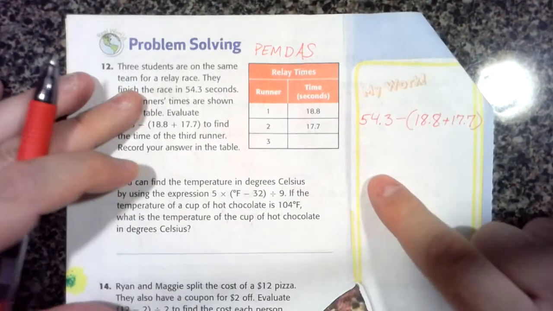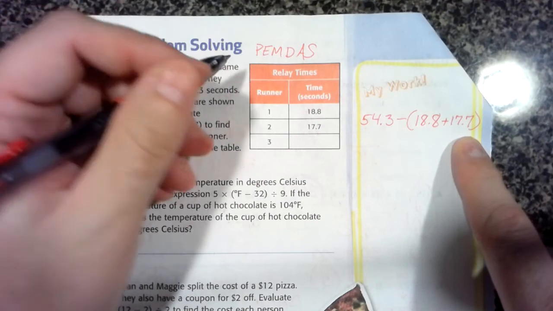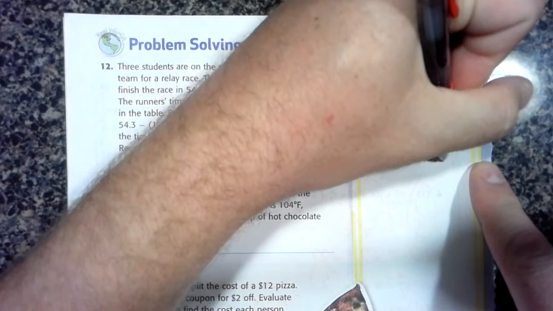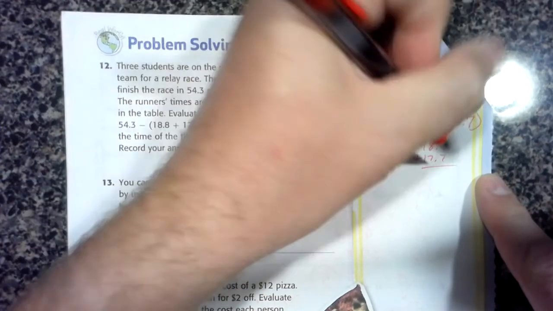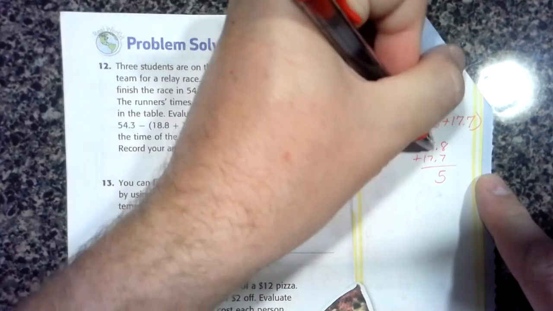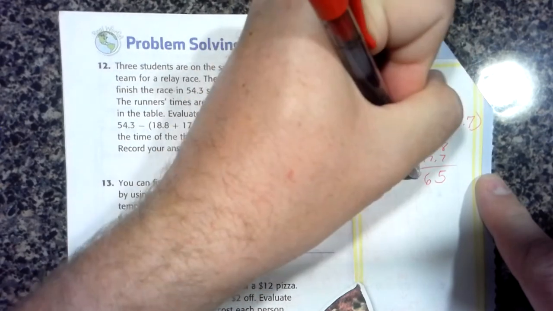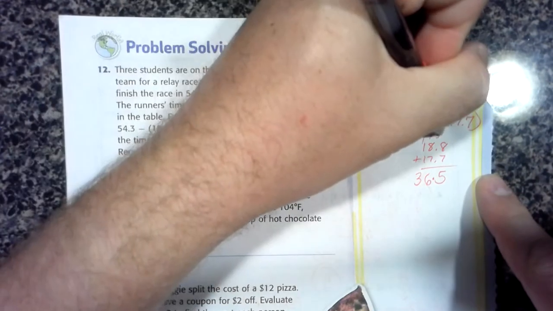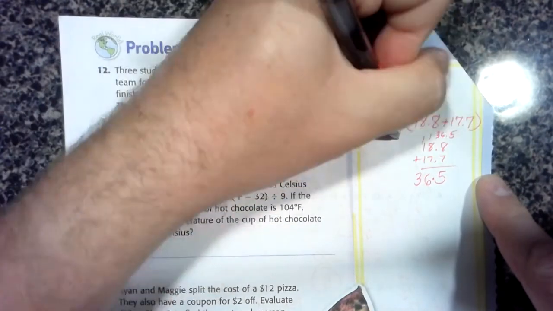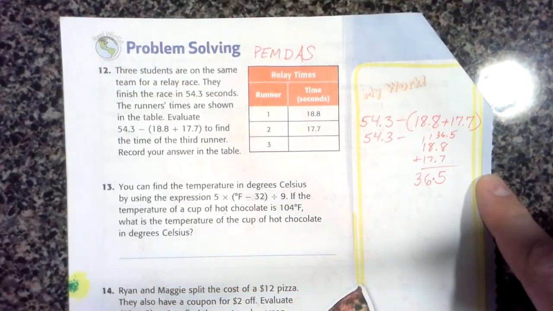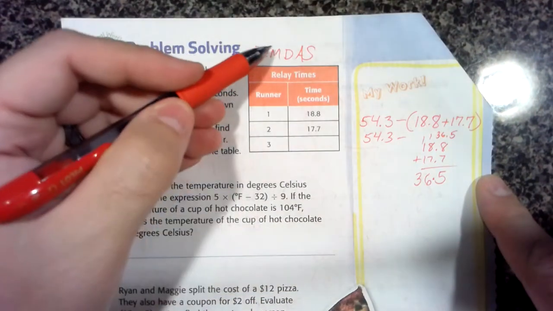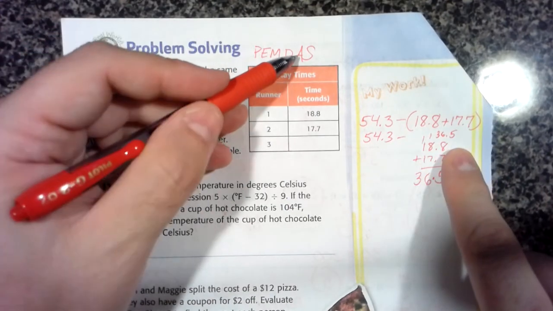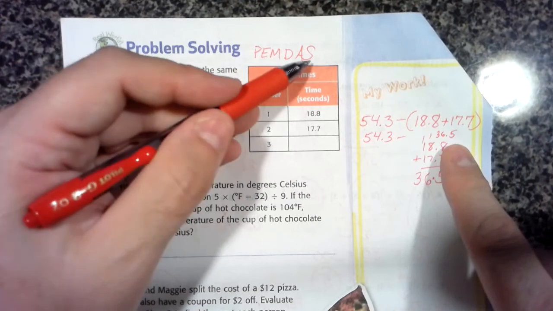PEMDAS for this one. Do we have any parentheses? Yeah, right there, right? So we're going to do that first. We're going to say 18.8 plus 17.7. 8 plus 7 is 15. That's 15, 16. 3, 6. 36.5 goes right there. Minus 54.3. Do we have any exponents? Nope. Multiplication? Nope. Division? Nope. Adding and subtracting? Yes, we do.